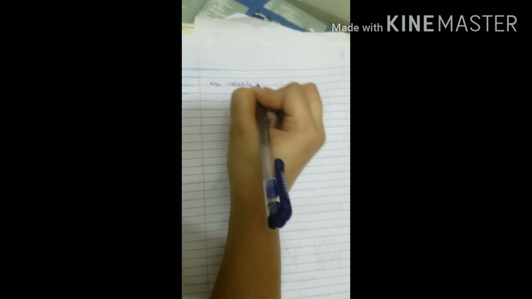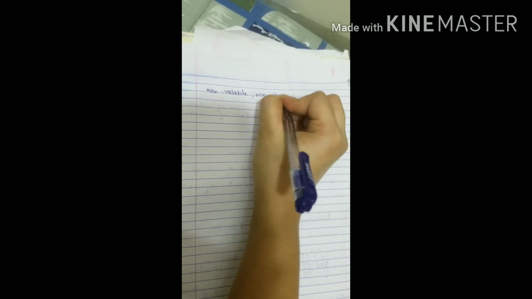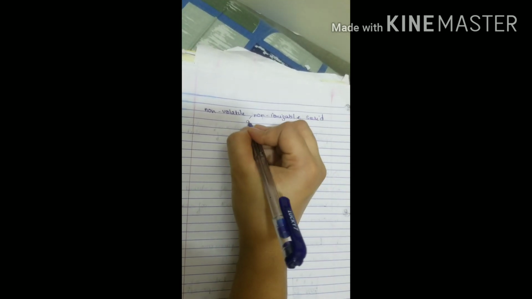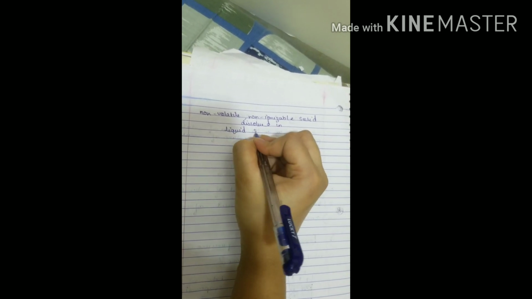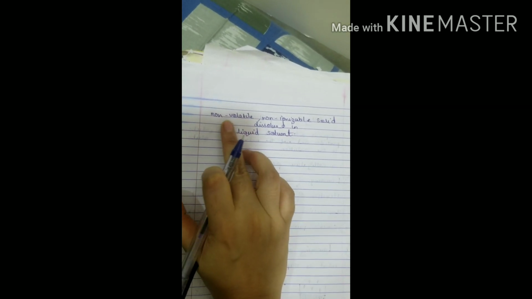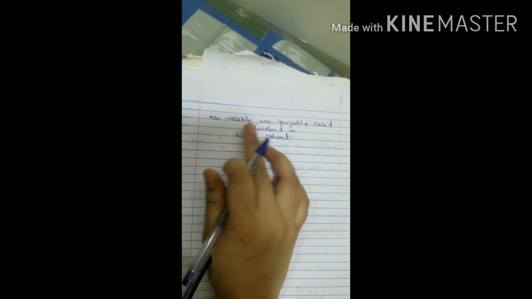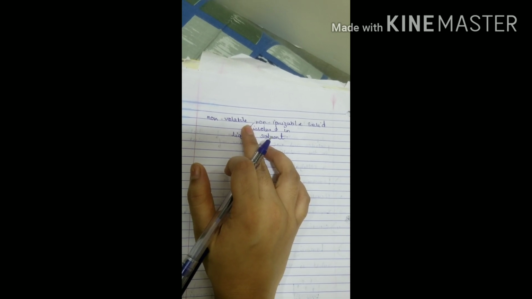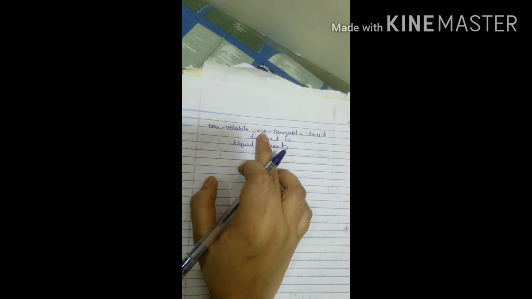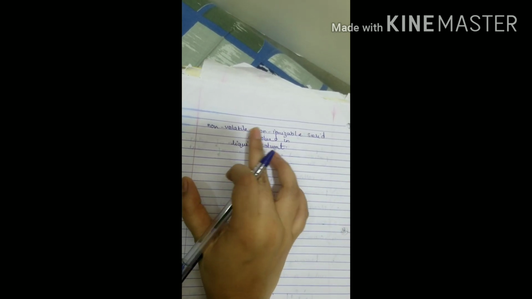Now one experiment was performed wherein they took a non-volatile and non-ionizable solid which was dissolved in a liquid solvent. Okay, so they took a non-volatile or non-ionizable solid. Now what is non-volatile? Non-volatile means it is supposed to have strong intermolecular forces of attraction, so evaporation is not possible here. Okay, and they took a non-ionizable solid. Okay, it was non-volatile and non-ionizable.